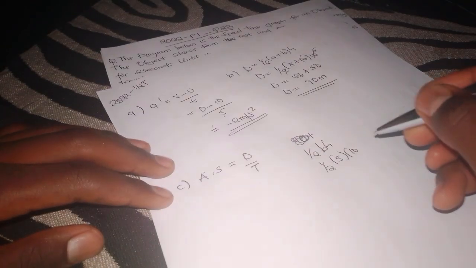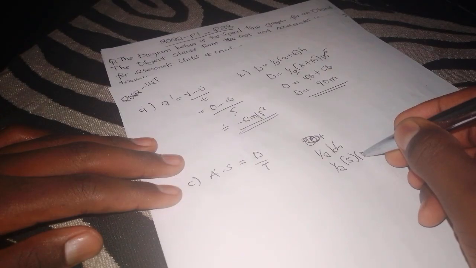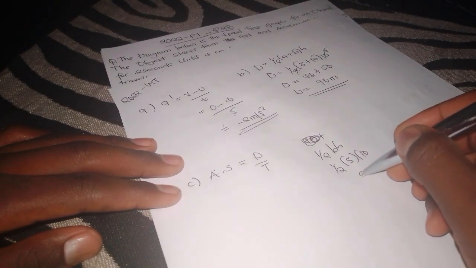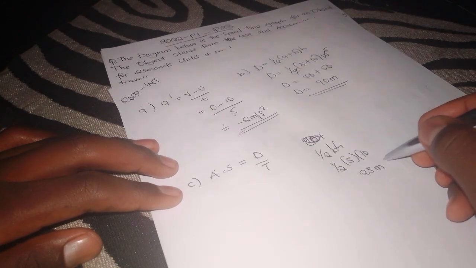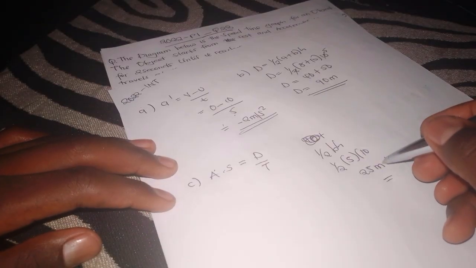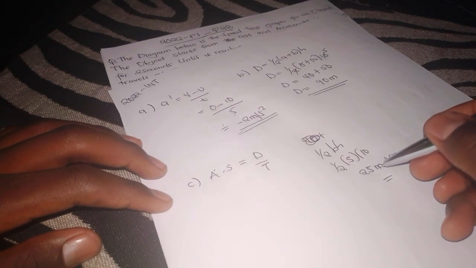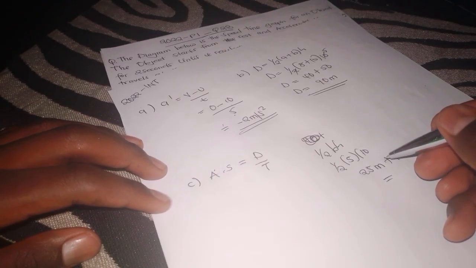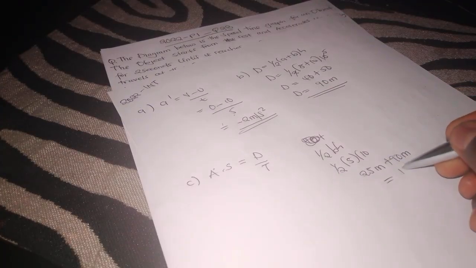So 5 times 10 is 50, divided by 2 is 25. 25 meters plus 90 meters, this is our total. We're going to get the total distance for the whole journey, which is 115 meters.